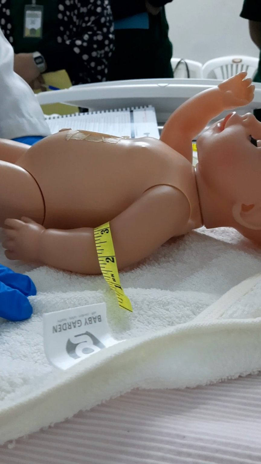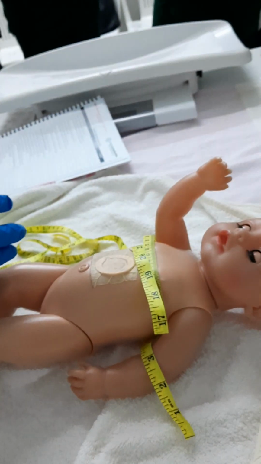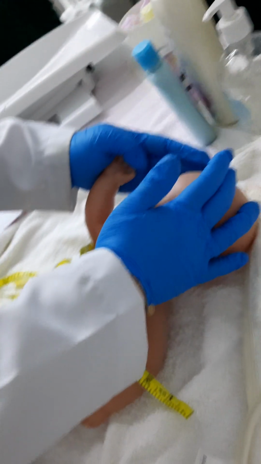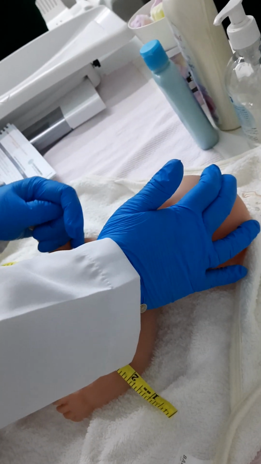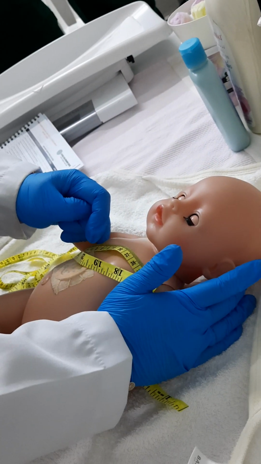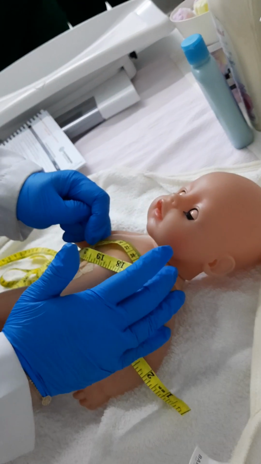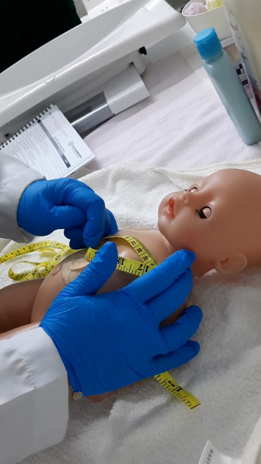This measurement is vital and could determine some underlying disorders or abnormalities. For example, if the head is bigger than normal, there may be hydrocephalus. Okay, so when are you going to check the anthropometric measurement? At birth, and then you can check it again 24 hours after birth.